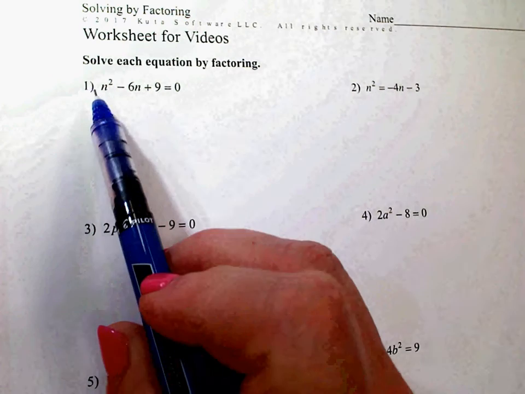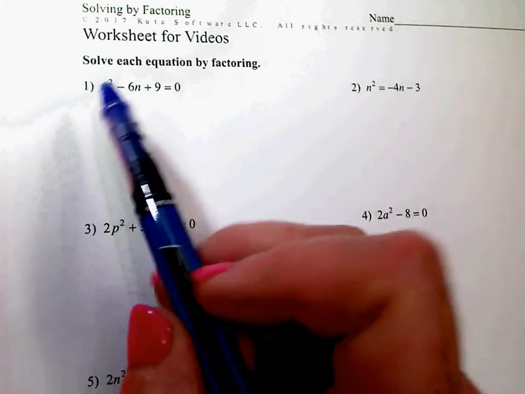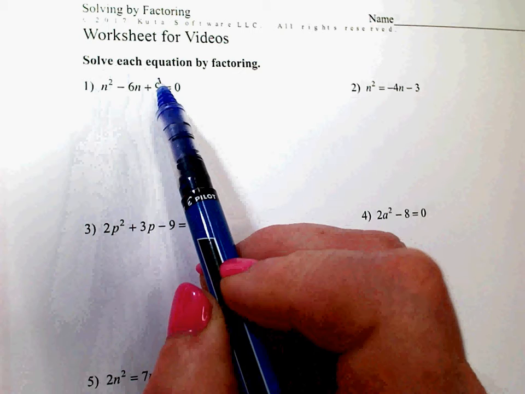Now some of you prefer using the bottoms up method, and some of you prefer using the guess and check method. If the first number is 1, it doesn't matter which method you use, because if you took 1 to the end and multiplied the 9, it doesn't change anything. So there's no bottom to put back if you're using the bottoms up method.